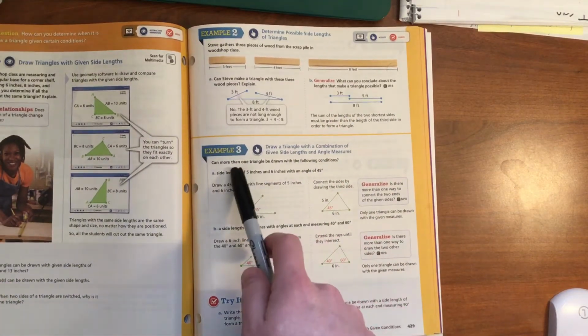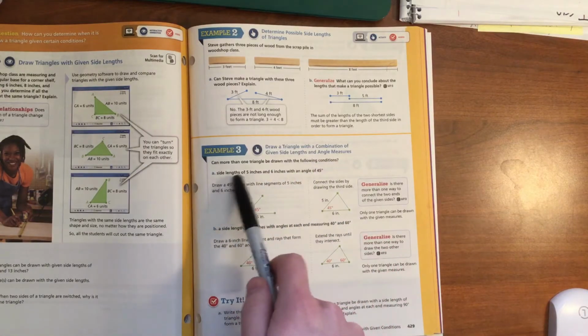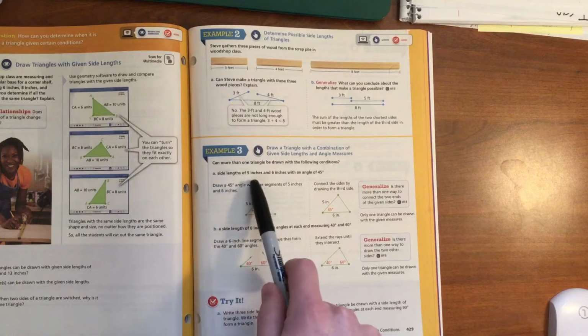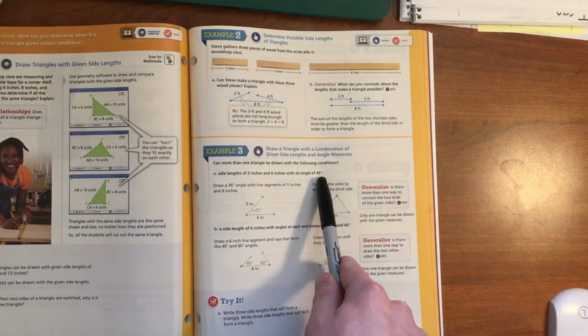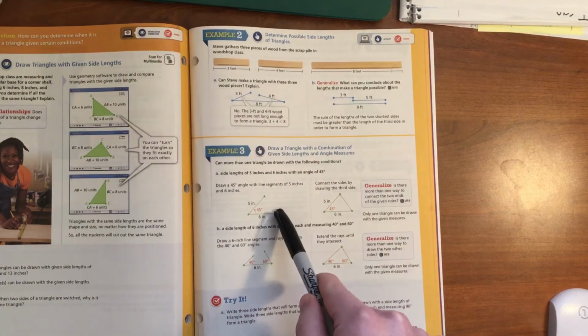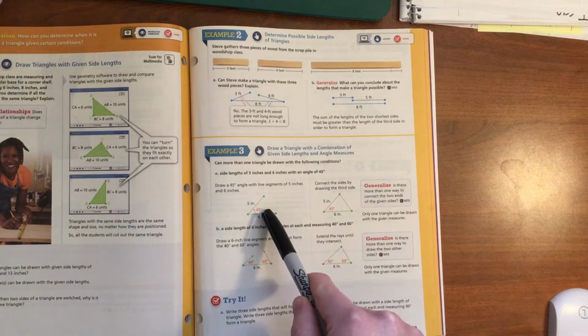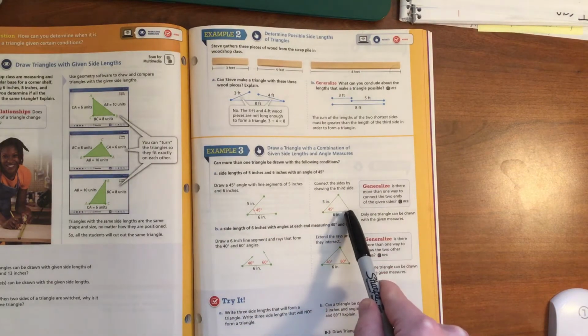Next, can more than one triangle be drawn with the following conditions? A, side lengths of 5 inches and 6 inches with an angle of 45 degrees. So you'll see here they drew a 5-inch side, a 6-inch side, with a 45-degree angle. Now to complete the triangle, they connect the 2 ends.